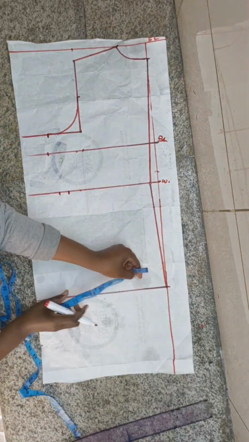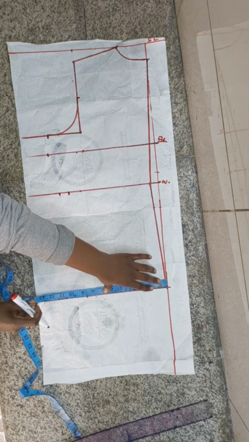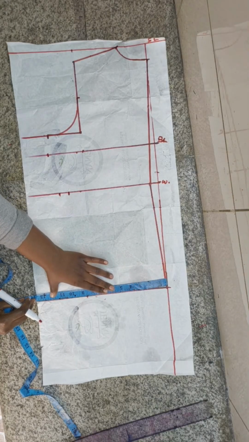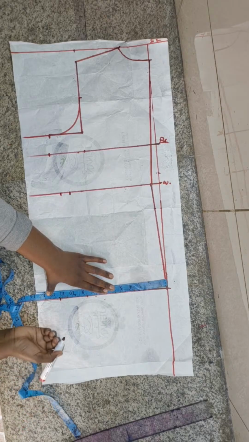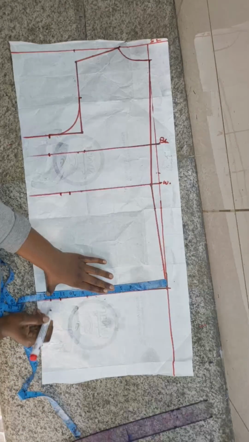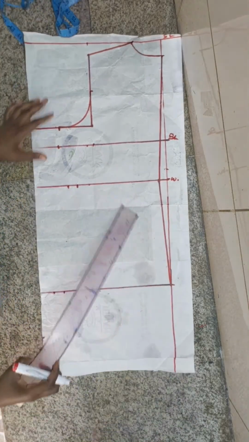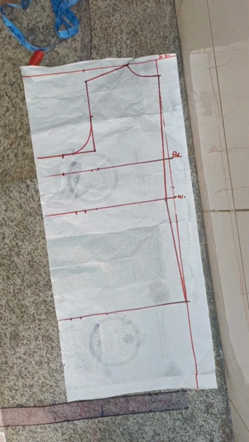Here I'm going to take my hip measurement, divide by 4 plus 1 inch. Hip divide by 4 is 11.25 plus 1 inch, which makes it 12.25. So I'm going to connect the points together.